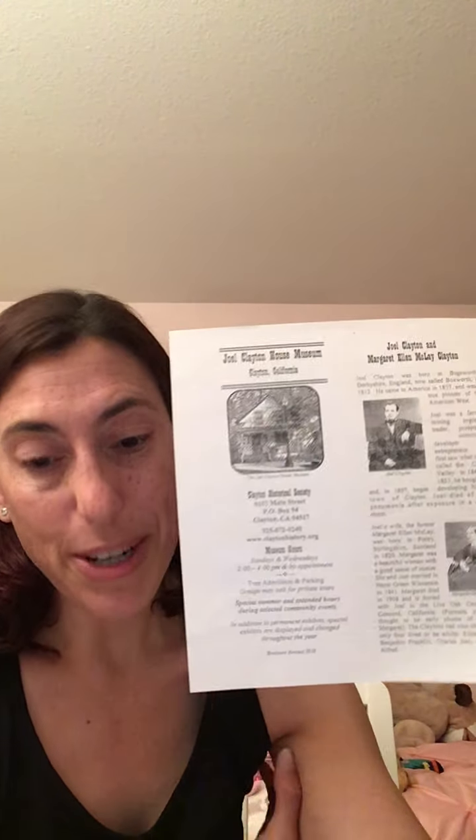On Tuesday, you are going to need this paper. Again, this was in that packet that I gave you. This is also actually a brochure from the Clayton Museum, and we're going to go over these. I'm going to do a YouTube video like I did for the Miwoks and go over and sort of point out some of the important stuff about the history of Clayton.